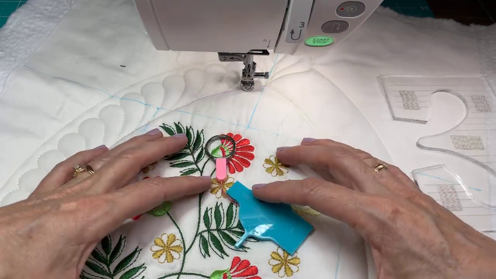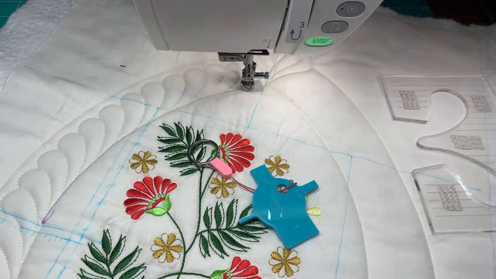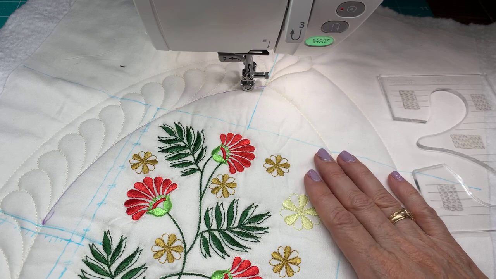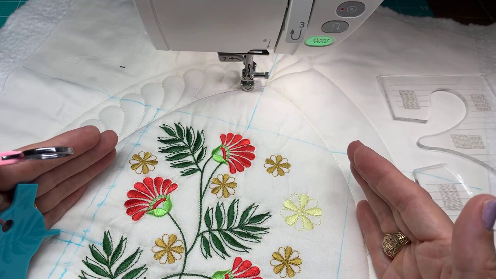Now we're going to talk a little bit about some elements right in here. And this would not be enough quilting to leave this alone, right? This space right here is way too big to leave alone.